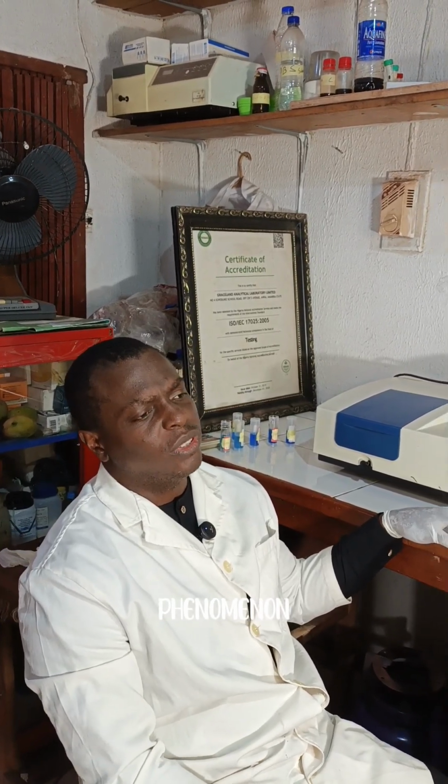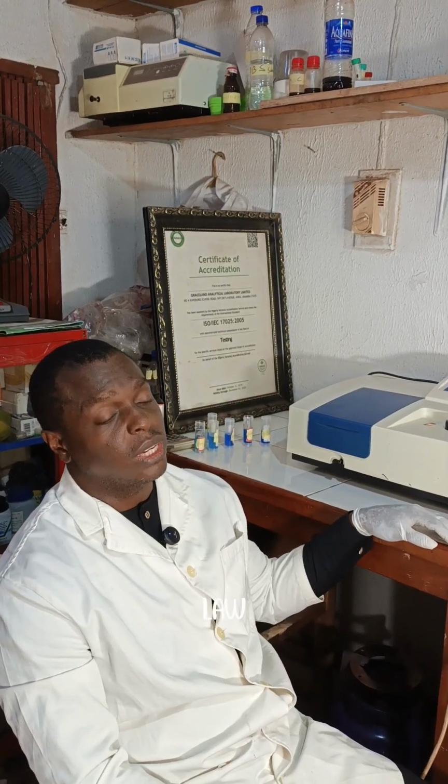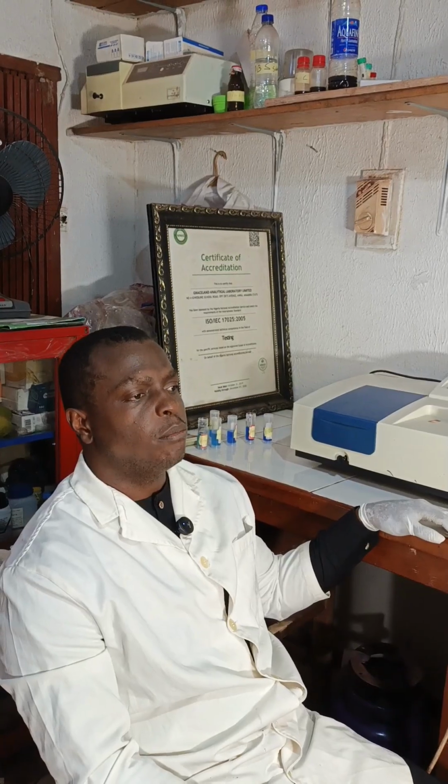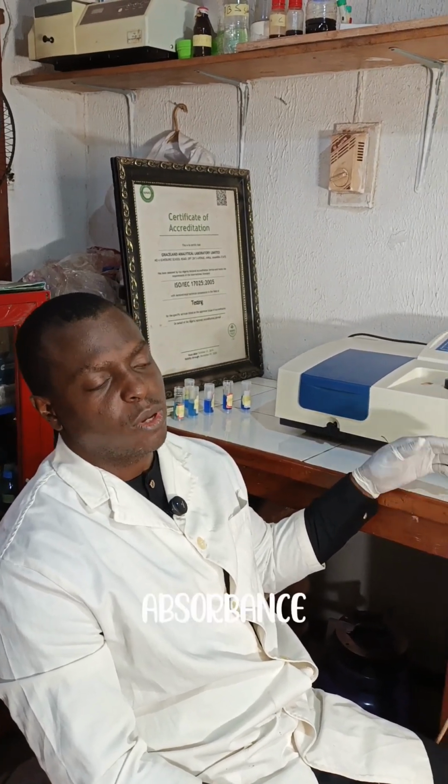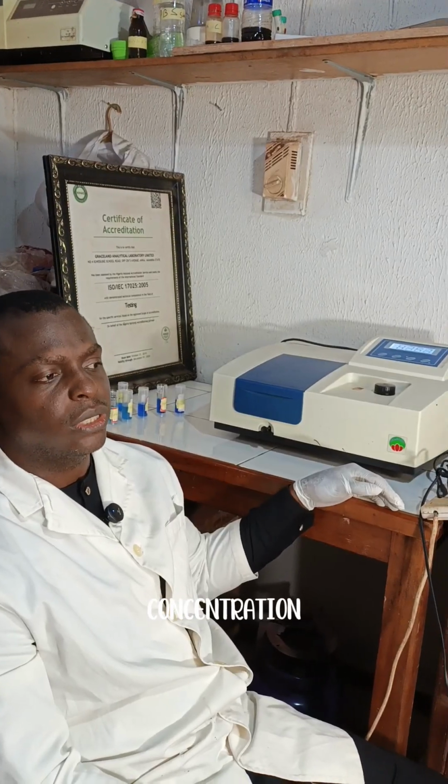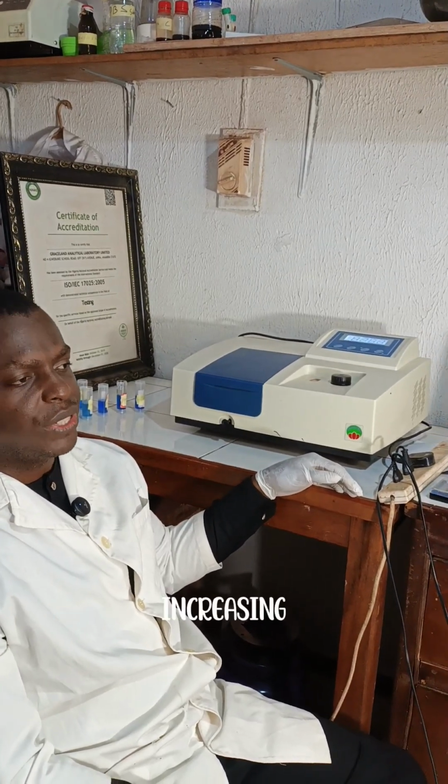This particular phenomenon relies on the Beer-Lambert law that states that absorbance is proportional to concentration. Mathematically, absorbance A is equal to εbc, where ε is the molar absorptivity, b is the path length, and c is the concentration. And since absorbance is directly proportional to the concentration, as absorbance is increasing, concentration as well will be increasing.